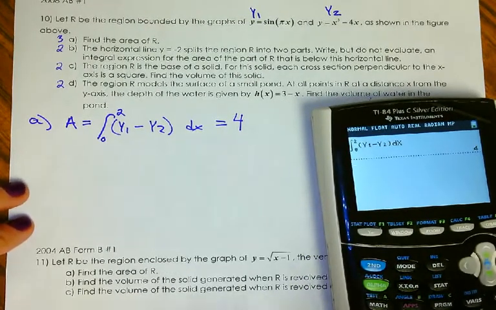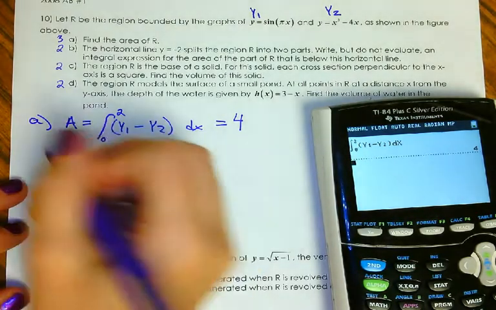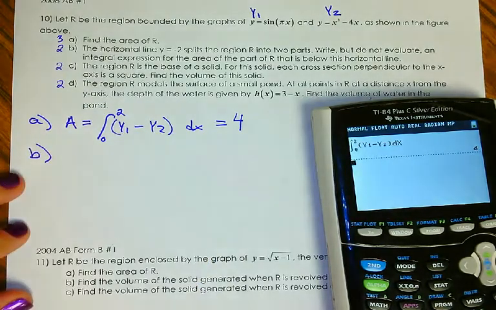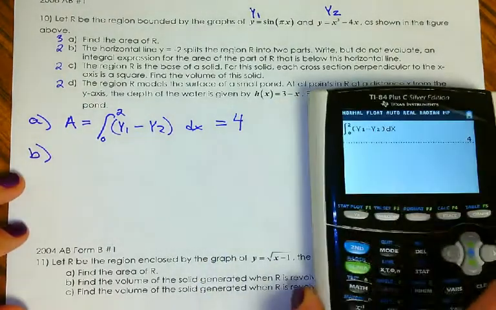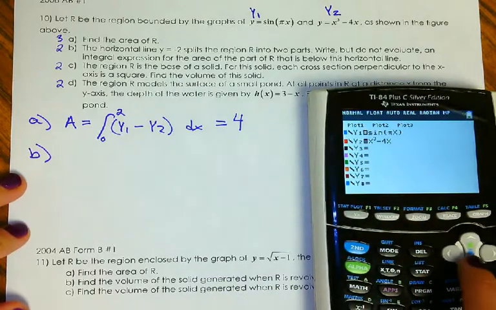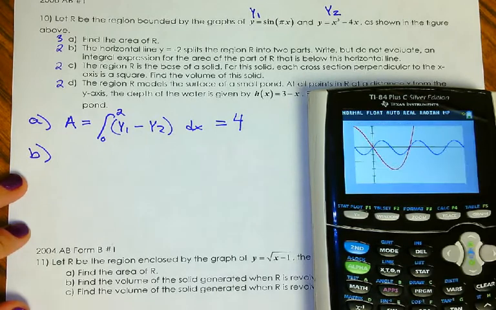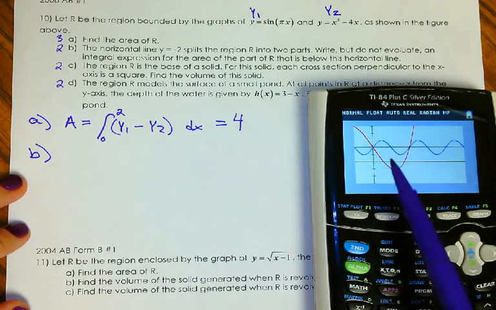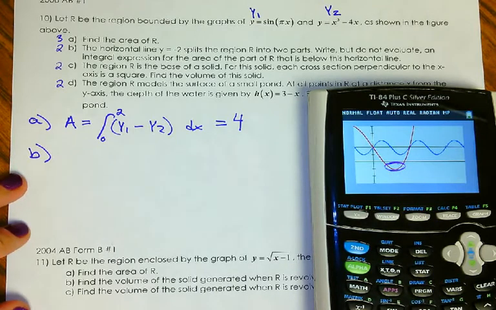All right, now it says the horizontal line y equals negative 2 splits R into 2 parts. Write but do not evaluate the expression for the area that's below the horizontal line. So for part B, the first thing I would probably do is go back into my y equals and throw in an additional line, -2. It said -2, so I'll graph that in there. And if R was this whole thing, now my new part is just this chunk down there.